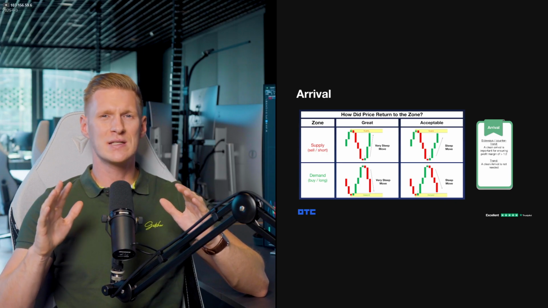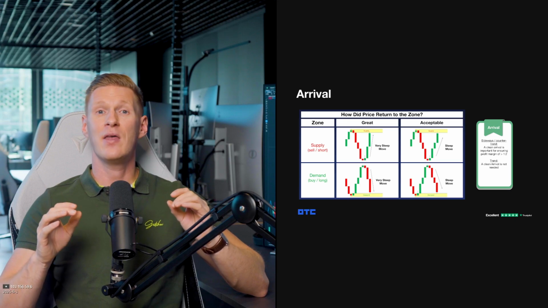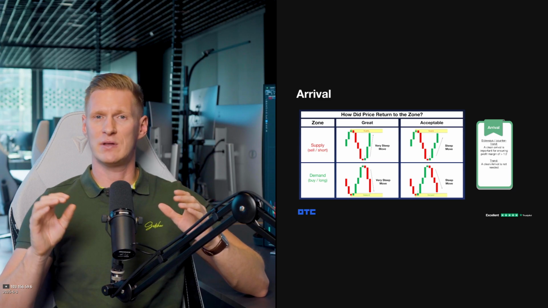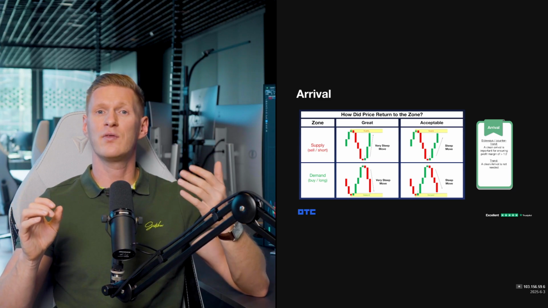A sharp or steep move indicates there are no opposing zones in the way, allowing price to travel smoothly to a conservative counter trend target. This creates a cleaner, high probability setup. In contrast, a gradual move back into the zone is less desirable.